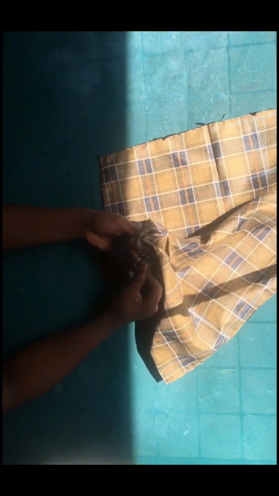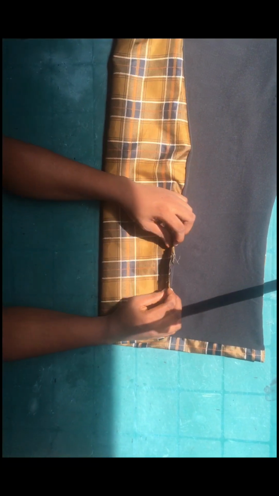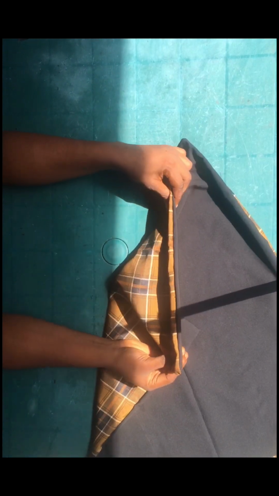So this is for the front side. I'm yet to turn it out. You can see that I stitched every other part and left like 3 inches opening at the sides, and I'll be turning out from there. So you can see that I've turned out, and the same advice I gave you of reducing 1 inch from the actual length of your skirt or your gown will make this have this look.